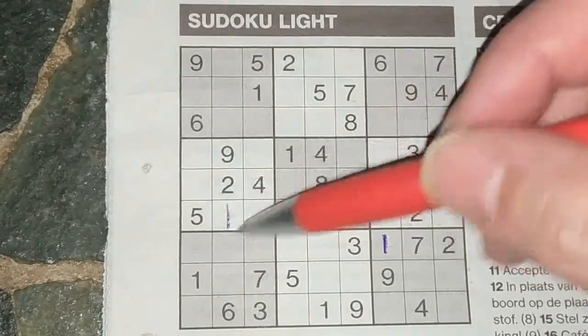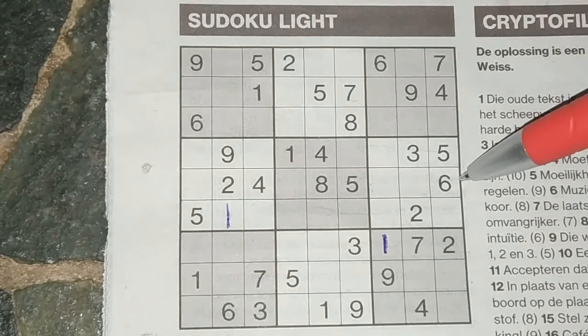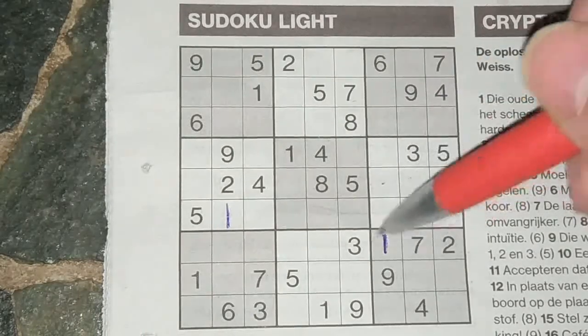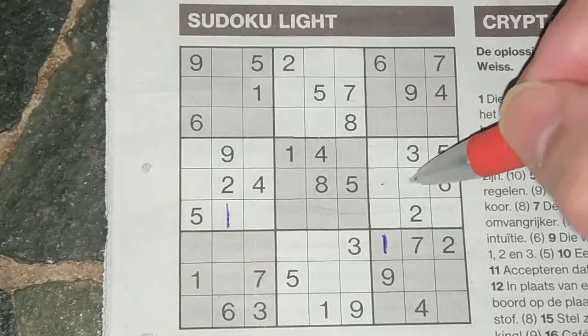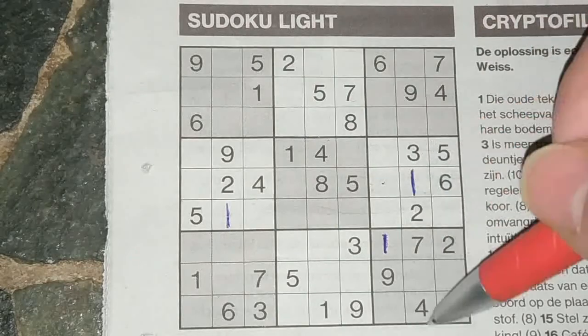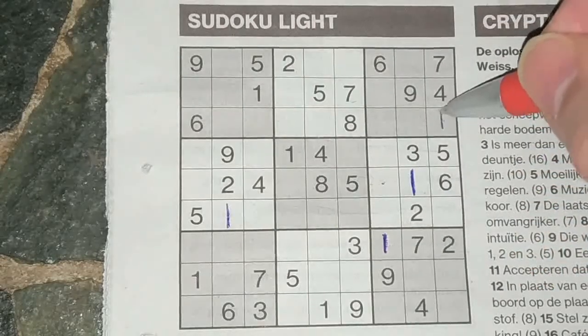One in this row, one in that row. So in the row between the middle row, the only two places for the one should be here or there. But I see here one, so no one there. One should be here. One in this column, one in the column next. So in the last column, the only place for the one should be there.